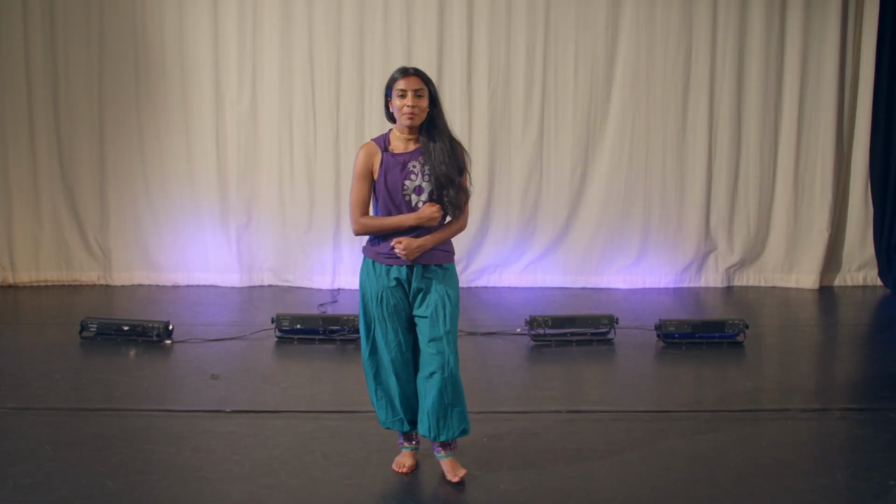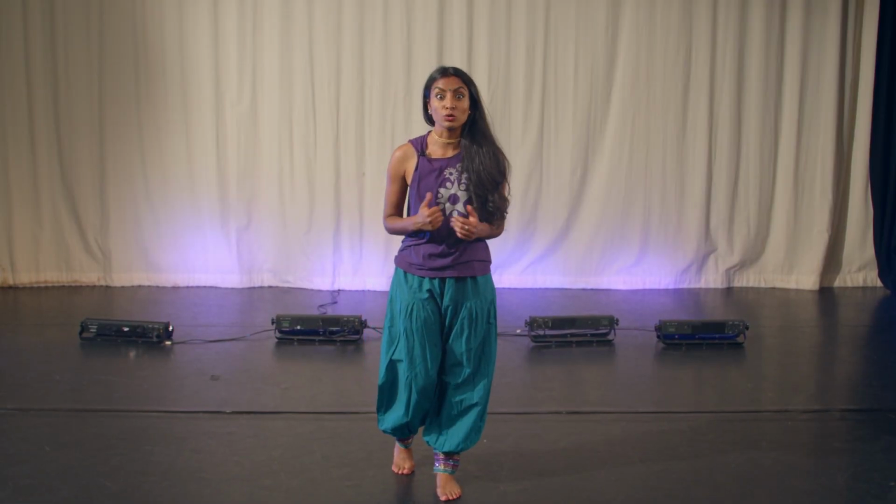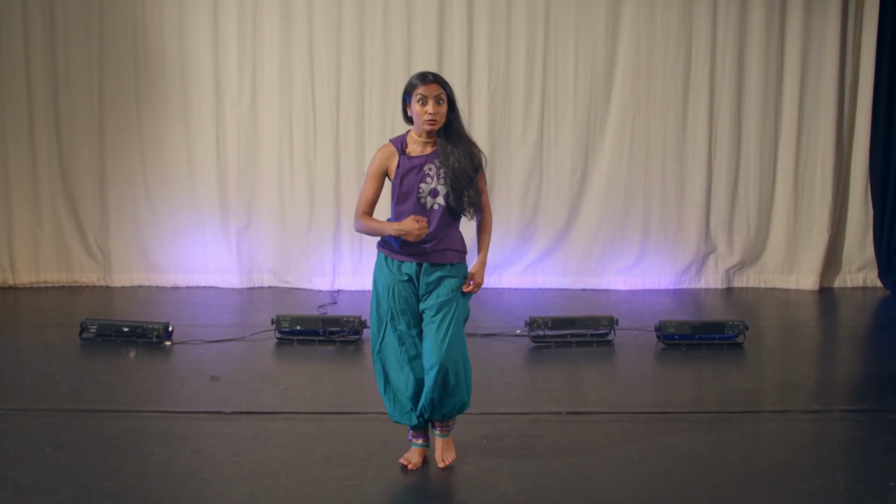Today we're going to be learning about Indian storytelling. In Indian storytelling we use hand gestures called mudras or hastas. Let's get moving and practice some hastas and storytelling right now. This is going to get us warmed up.